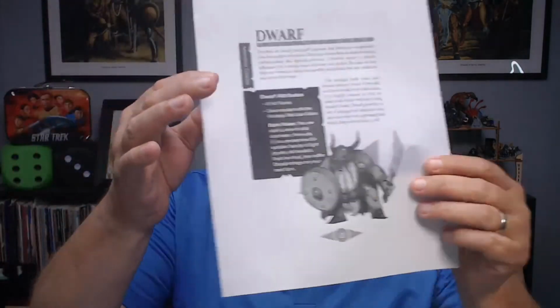Dwarves start with the heritage trait dark vision, and then it tells you what dark vision is. So you automatically get that, and then you get traits as you gain experience points. Because there's really no levels. It's more like when you achieve experience points, then you're going to get another trait.